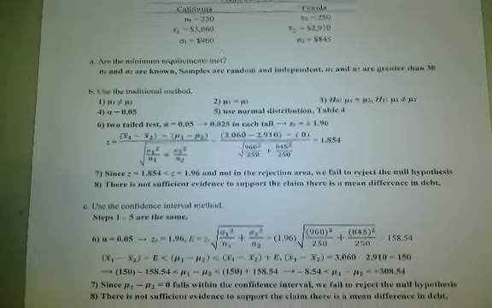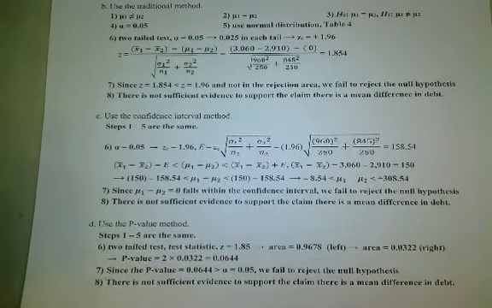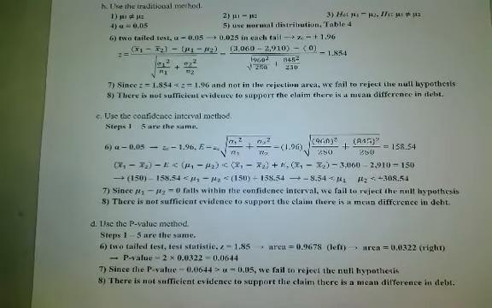Now, I didn't mention it on the first page, but you can do the p-value method, of course. And don't forget, the difference between critical value and p-value is the critical value compared the two z-scores. The p-value compares the areas that those z-scores bound.